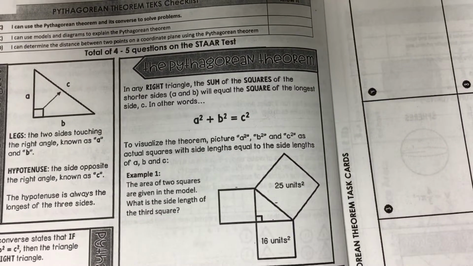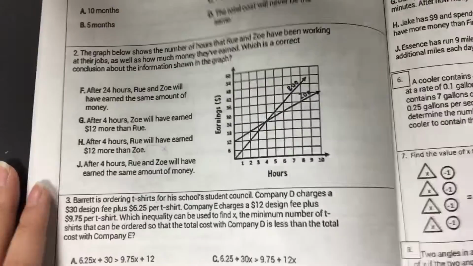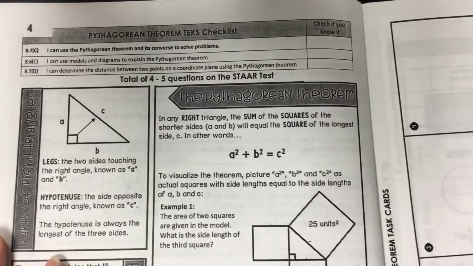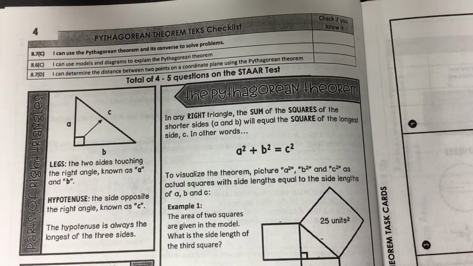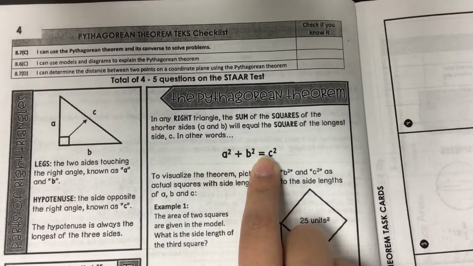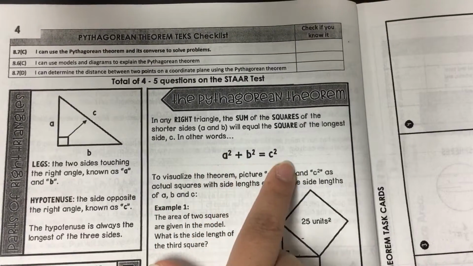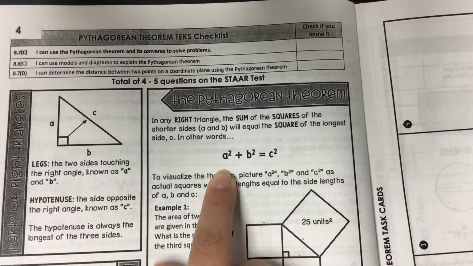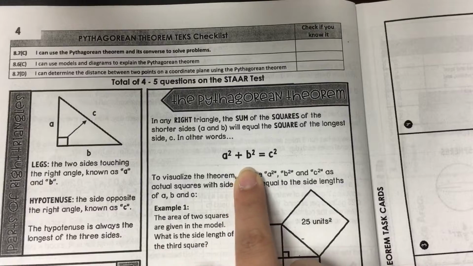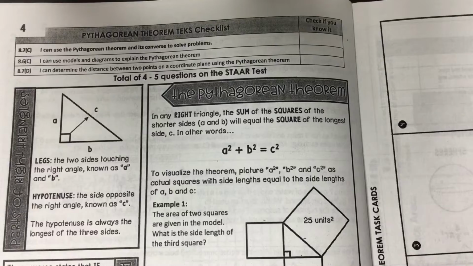So the formula, we actually don't even need to remember it for the Pythagorean Theorem. It is under additional information. We have it right here: a squared plus b squared equals c squared. So in any right triangle, the sum of the squares of the shorter sides, which in this case are a and b, will equal the square of the longest side c. In other words, a squared plus b squared equals c squared, or the area of the square created by side A plus the area of the square created by side B is equal to the area of the square created by side C, which we're going to see in the diagram like this.